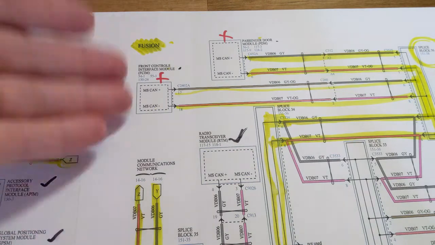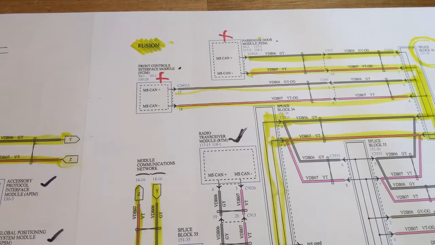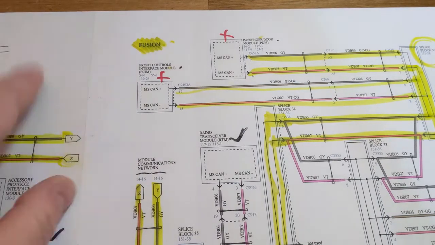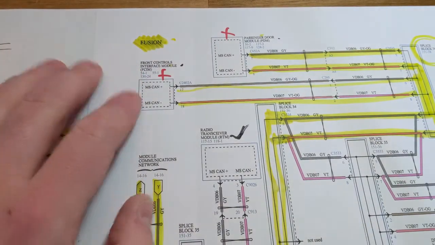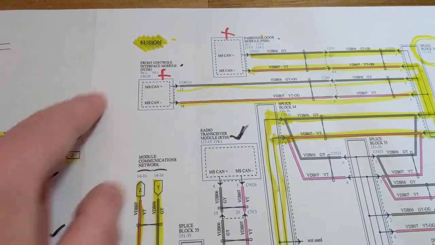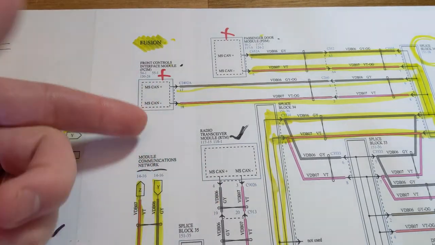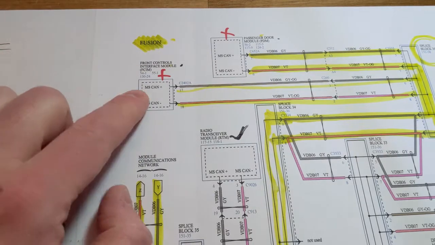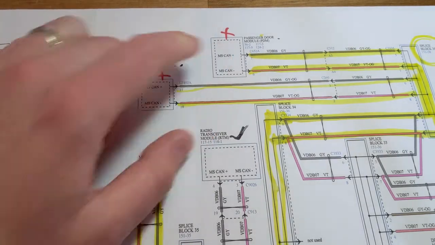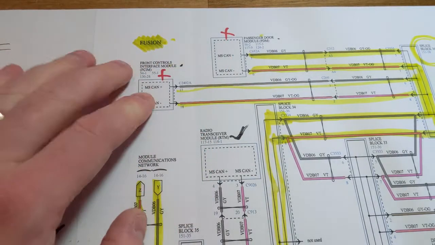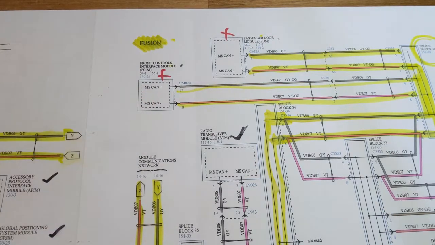If you have your DDM not communicating with your PDM, or your FICM not communicating with your APIM, you're kind of a little bit lost with what has happened. Because these modules communicate with so many different modules, and so many different modules communicate with them, it can be hard with just a code check to figure out which module has actually failed, which module is actually having a problem on the network.